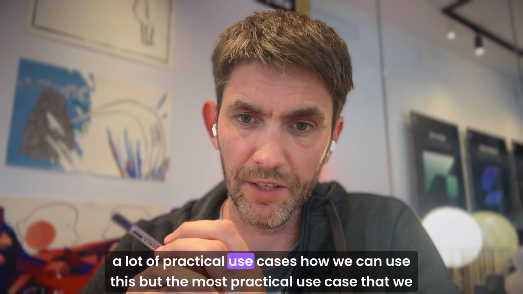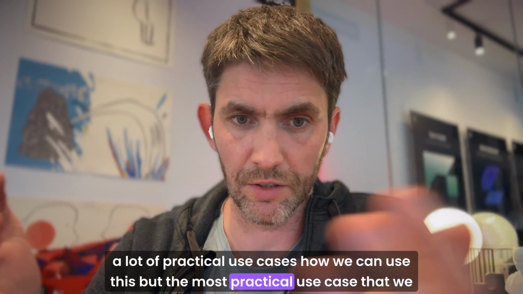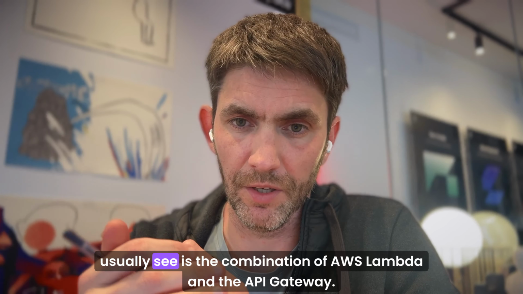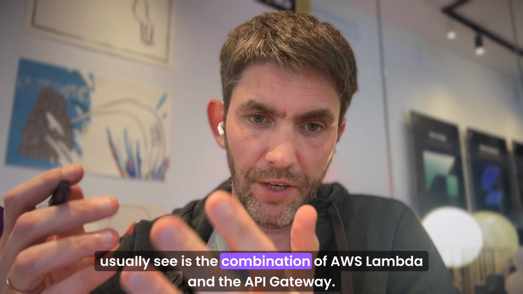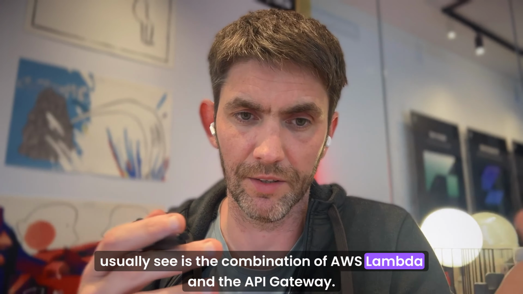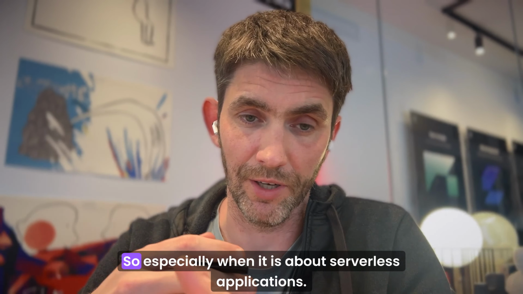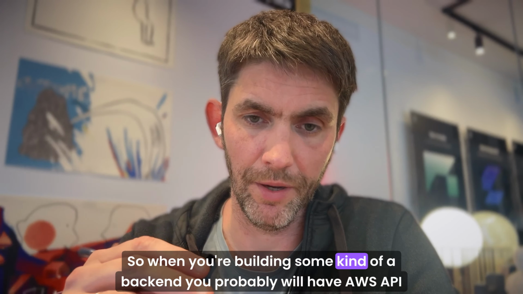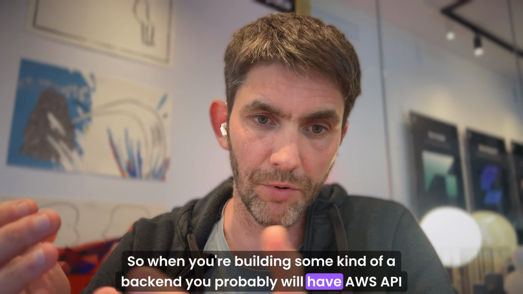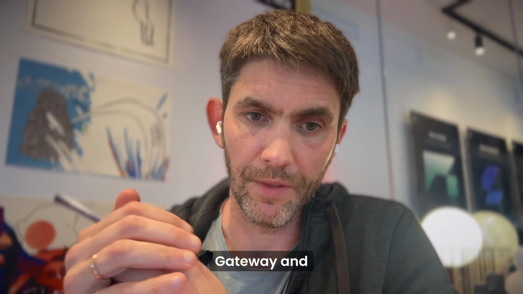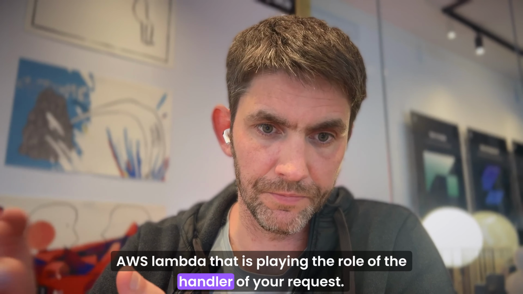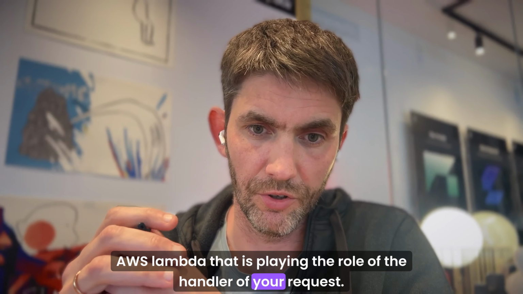It has a lot of practical use cases, but the most practical use case that we usually see is the combination of AWS Lambda and API Gateway, especially when it is about serverless applications. When you're building some kind of backend, you probably will have AWS API Gateway and AWS Lambda playing the role of the handler of your request.